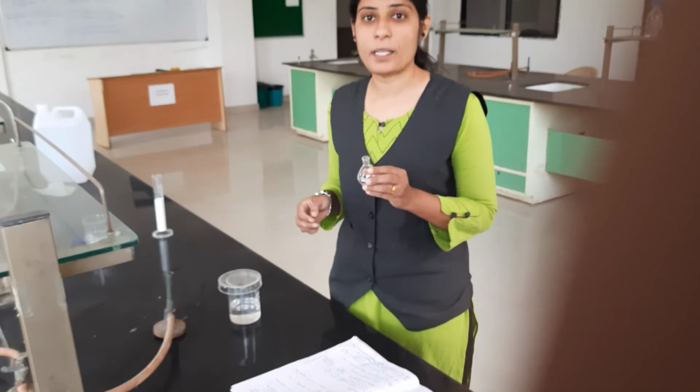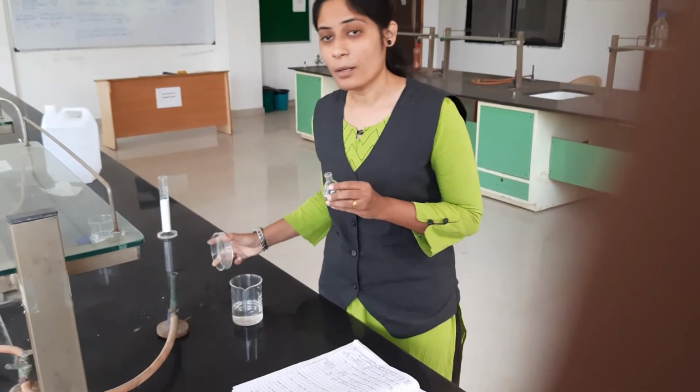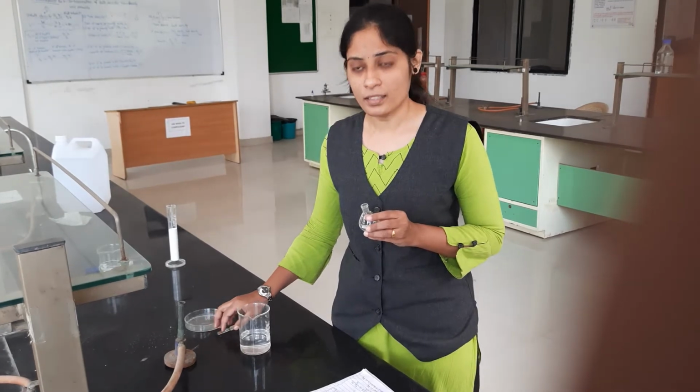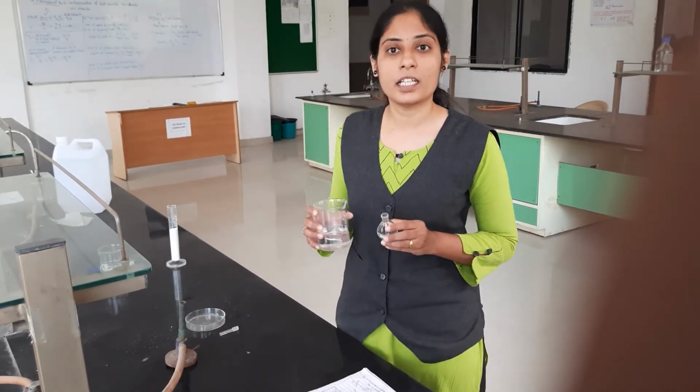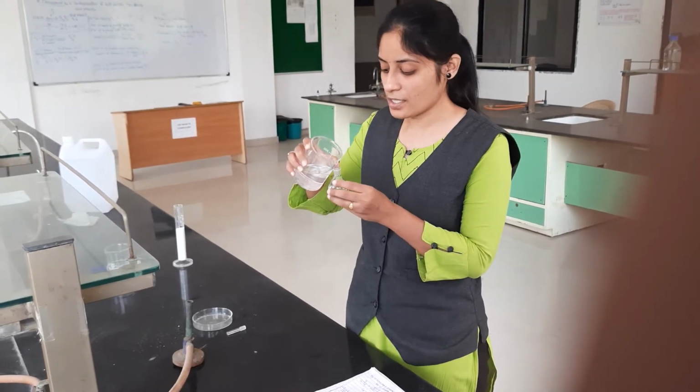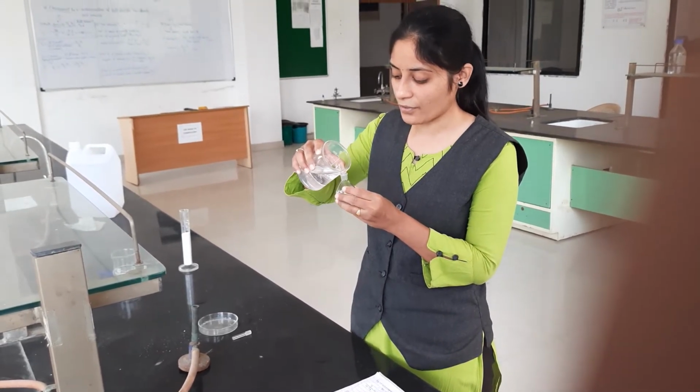Then again we fill this specific gravity bottle by using benzene sample. Here we use benzene liquid as it is an organic liquid. This benzene we fill in the specific gravity bottle.